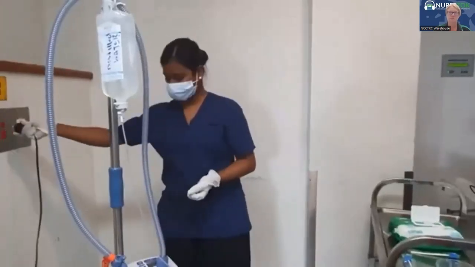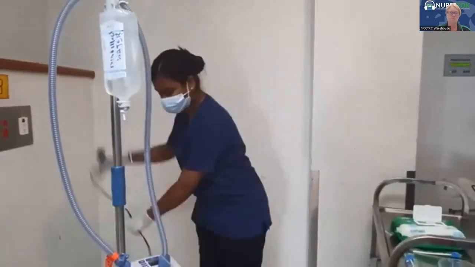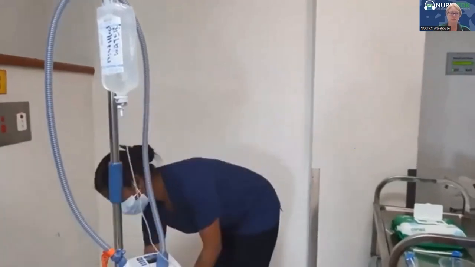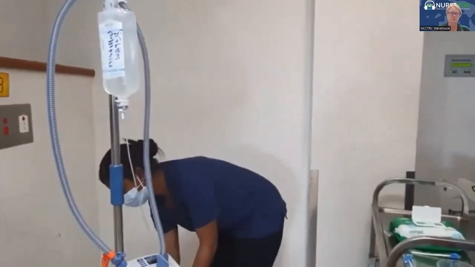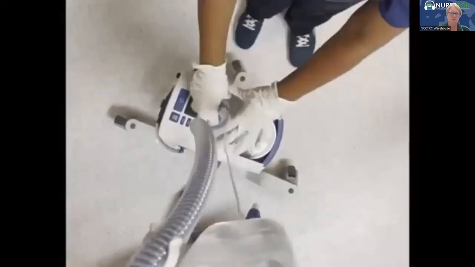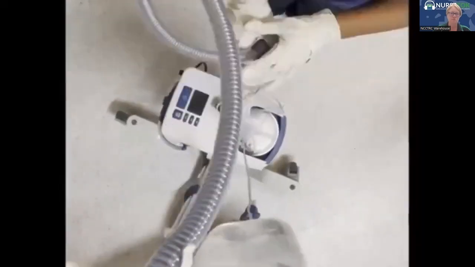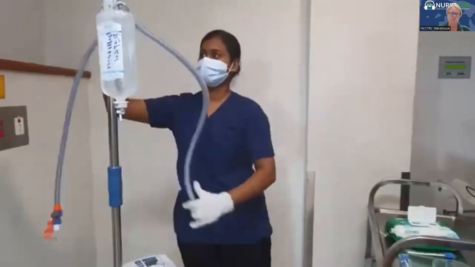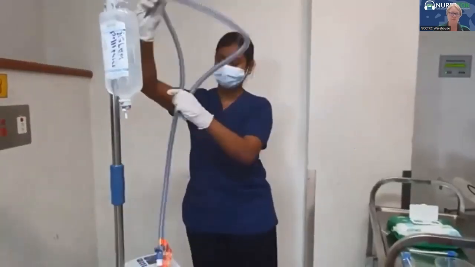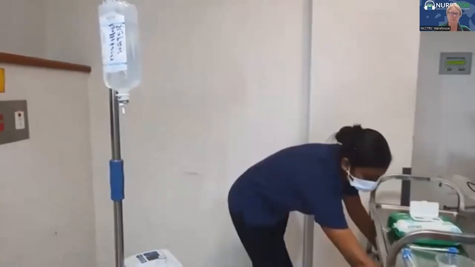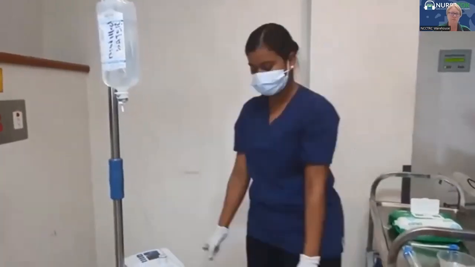Then we remove the heated breathing tube. Discard. Remove the water chamber and sterile water bag from the machine.